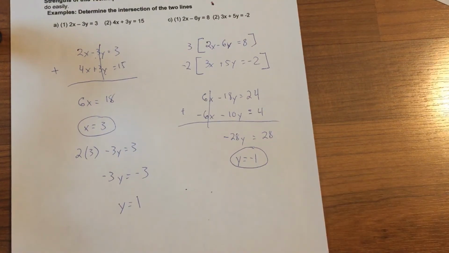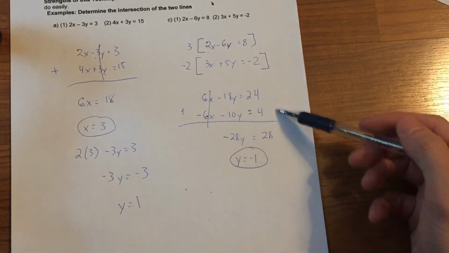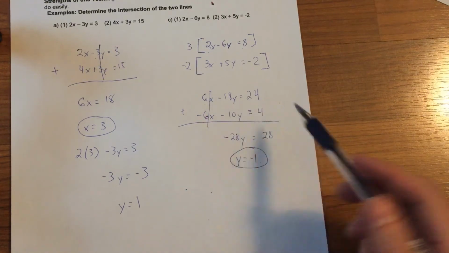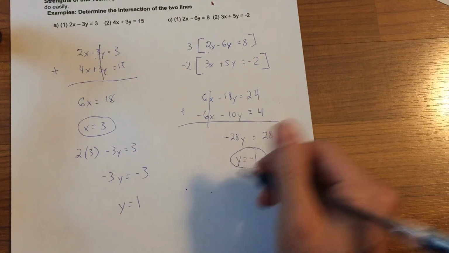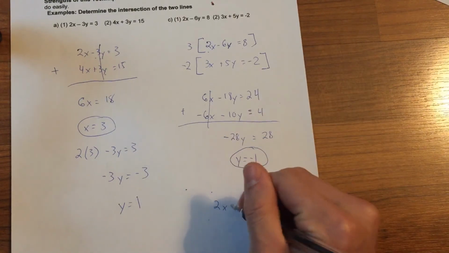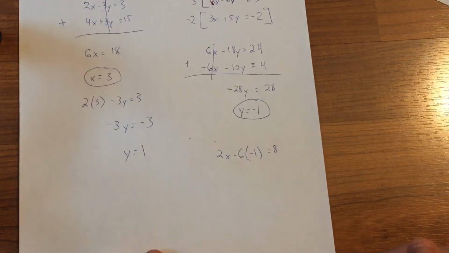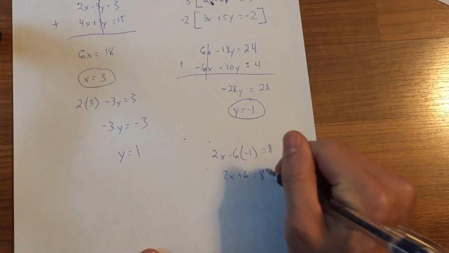Once I know that y is equal to -1, I'm going to substitute back into the original equation, not this multiplied version. Typically, that's just an easy strategy because otherwise you would have to deal with bigger coefficients. Go back to basics, go back to the original. So let's say that first equation: 2x minus 6 times -1 equals 8. And solving this equation, 2x plus 6 equals 8.